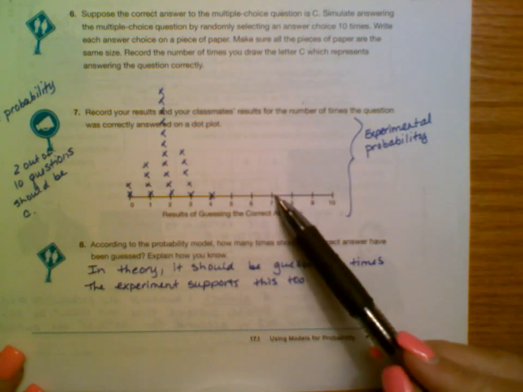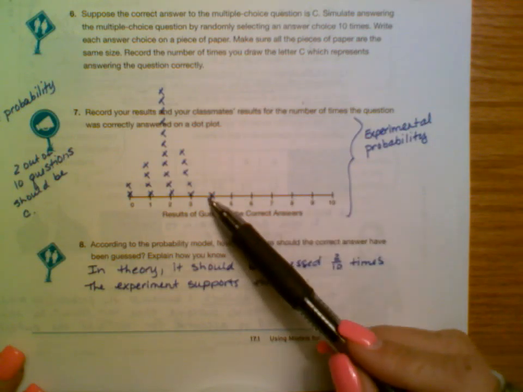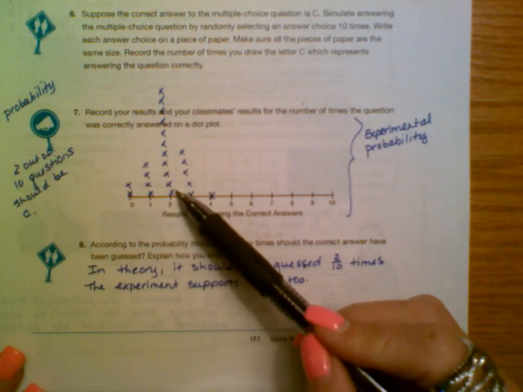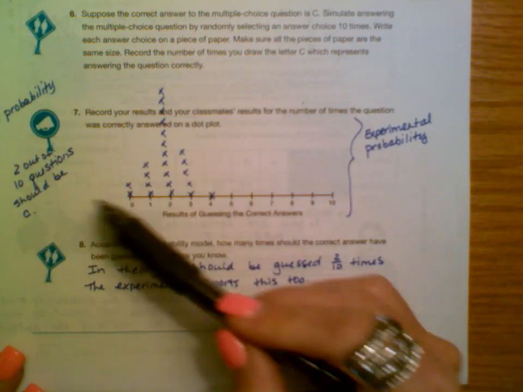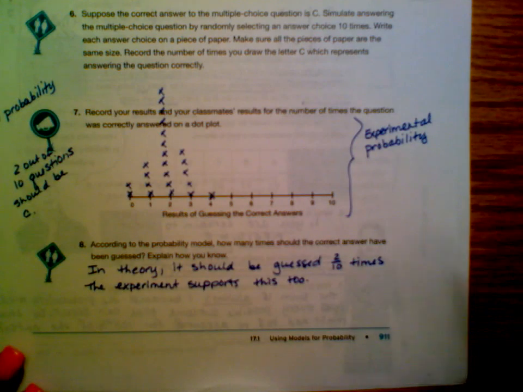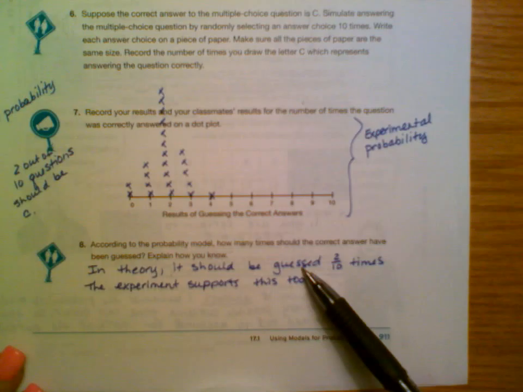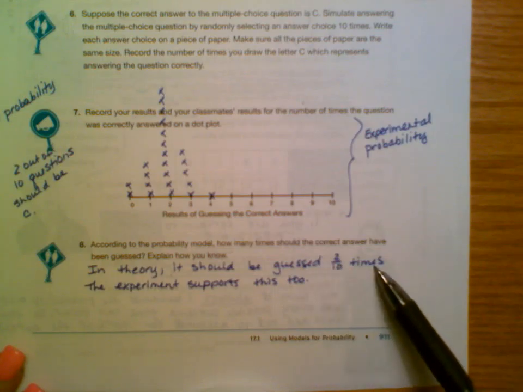Nobody had 5, 6, 7, 8, 9, 10 C's. Only one even had 4 C's. So most of them are within 1 or 2 of what the theoretical probability is. So in theory, it should be guessed 2 out of 10 times. And our experiment does sort of support that answer.